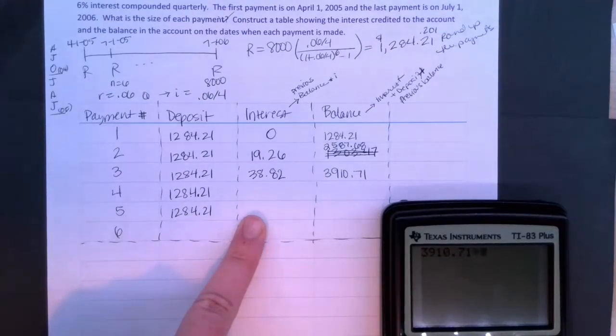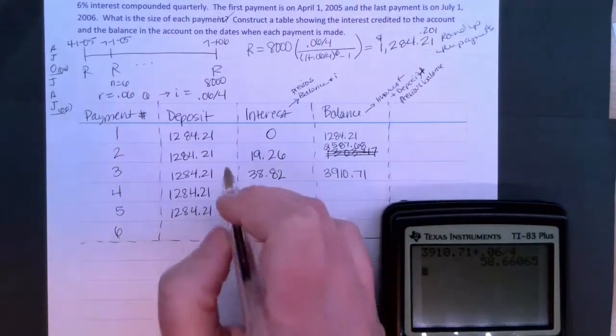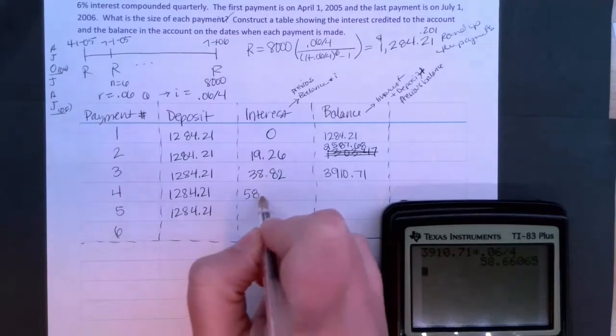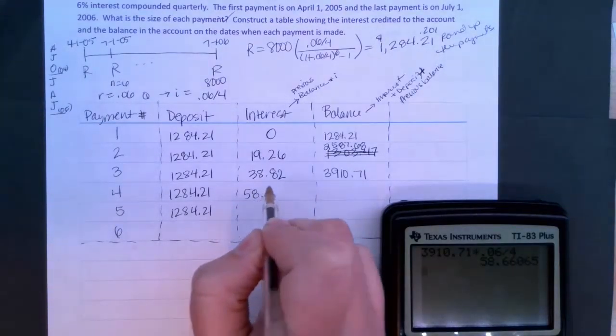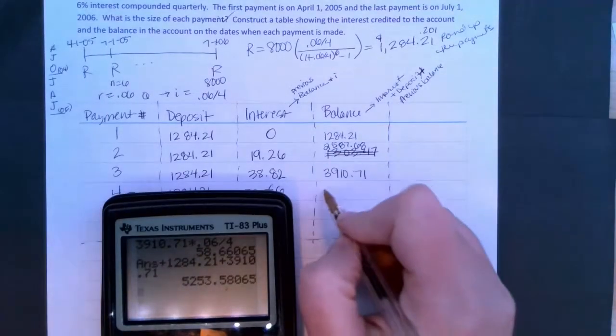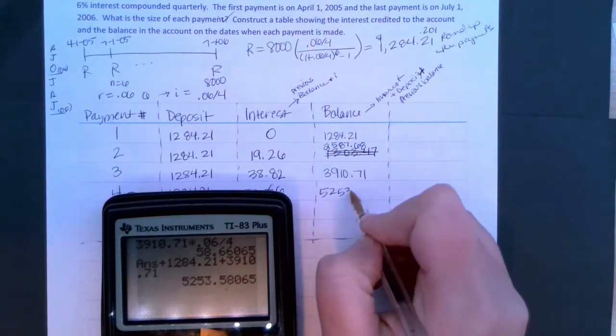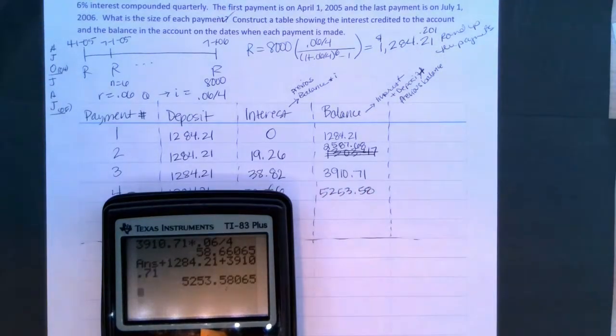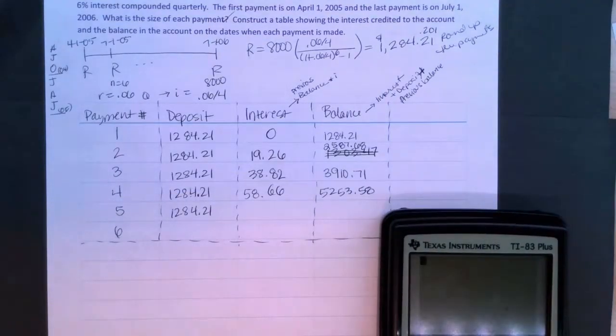3,910.71 times 0.06 over 4. So this time we earn $58.66 in interest, and then we're going to add that to our payment and our previous balance. So we get 52, 53, 58. And then we do it again.